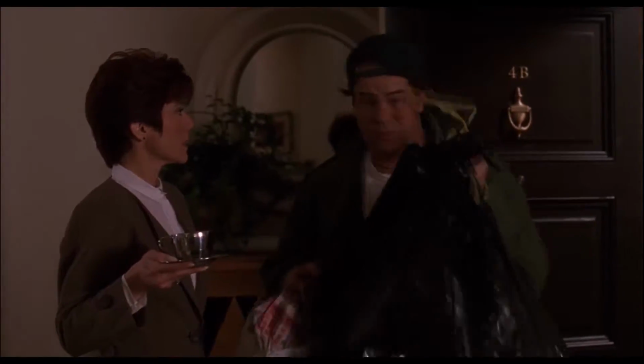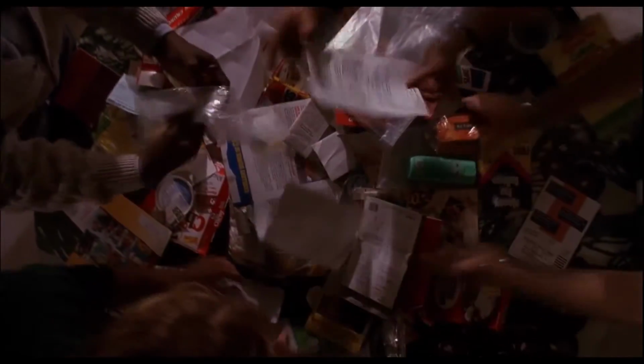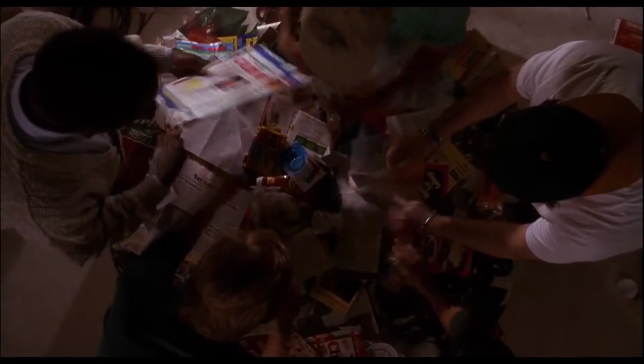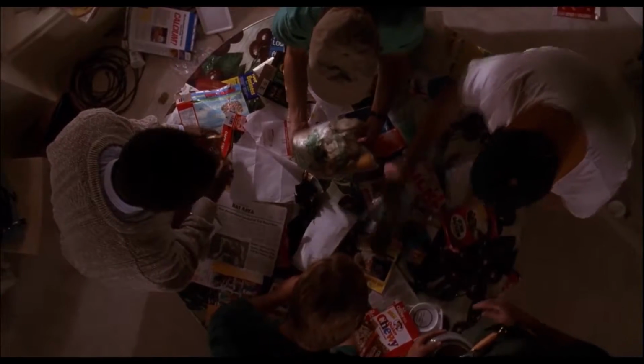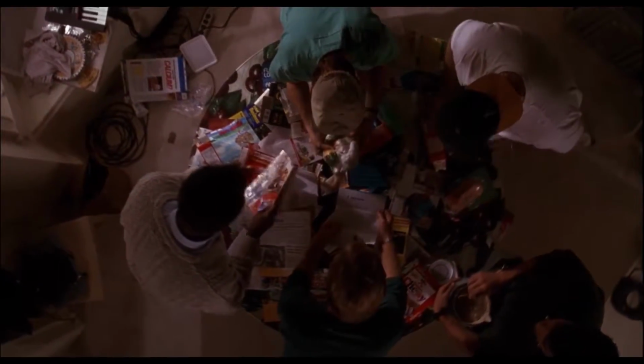Standard procedure. Trash from the guy's house. Phone bill, no long distance, Club Med brochure. I think it's stubs to a Barry Manilow concert. Here it is.